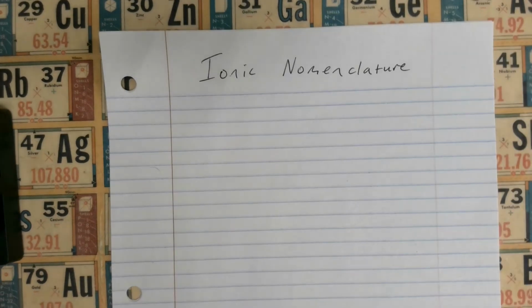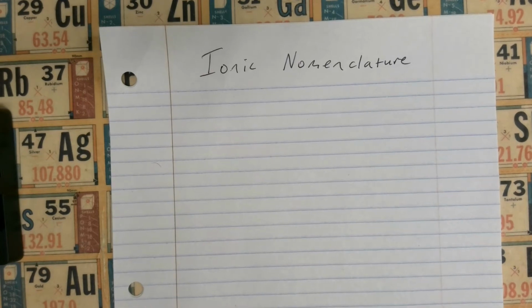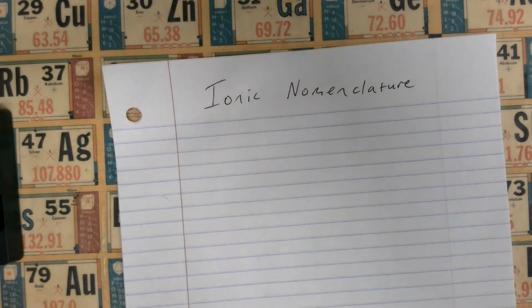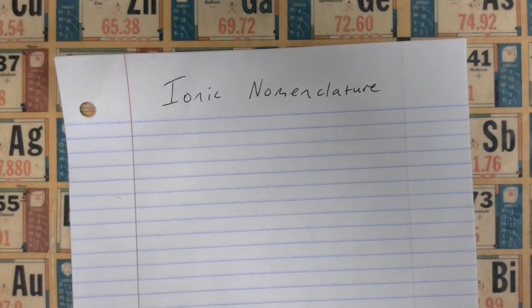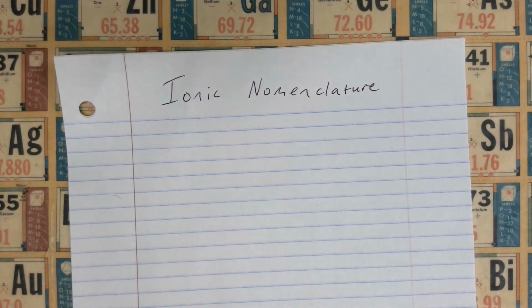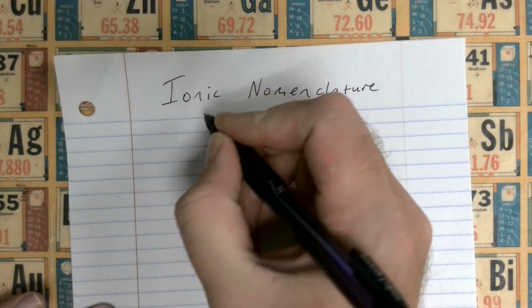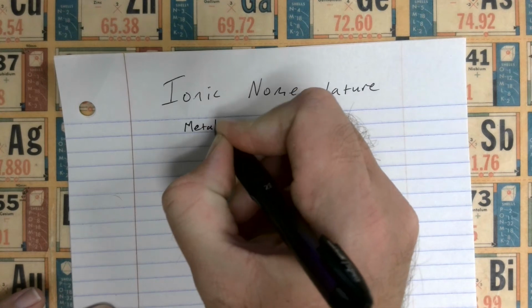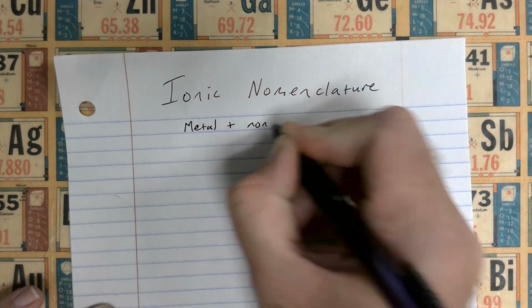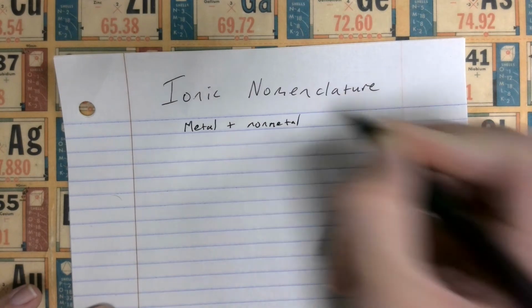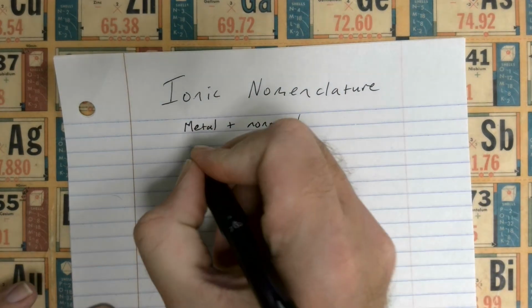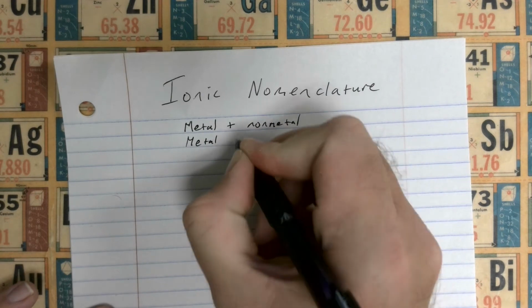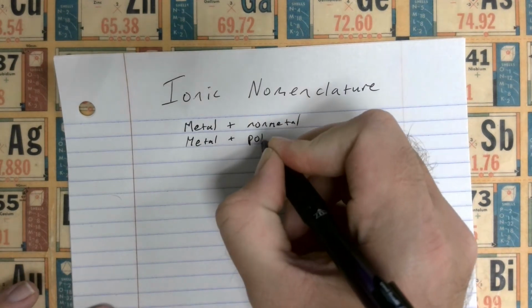Okay, so today we're going to talk about ionic nomenclature. Nomenclature is just kind of a fancy word for saying how to name something. And so these are for ionic compounds. You can tell it's an ionic compound because you have a metal plus a nonmetal, or a metal plus a polyatomic ion.